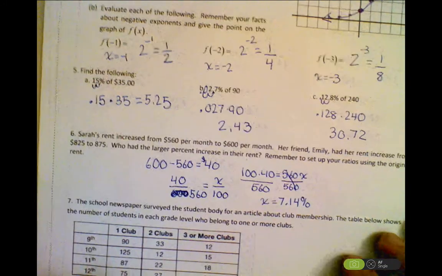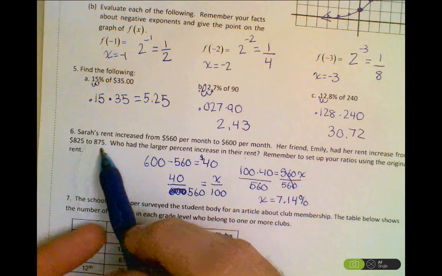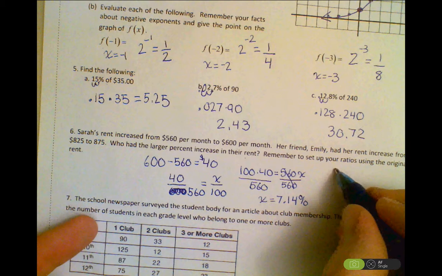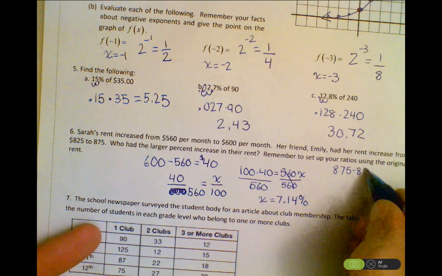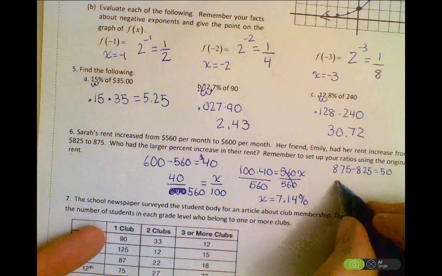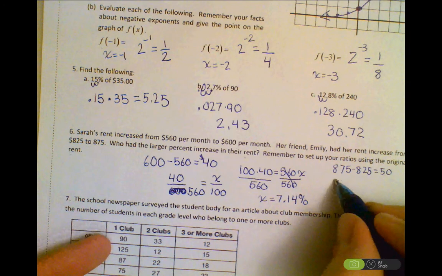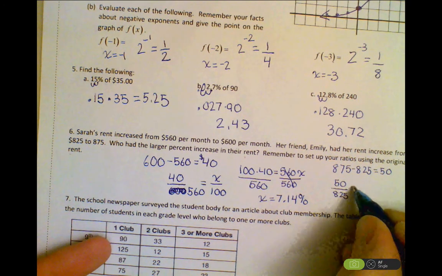Emily had her rent increase from $825 to $875. So that's only a $50 increase. You can figure that out by subtracting them. So I get $50. Now to set up a ratio, you're going to do 50 over the original $825, and that'll be equal to x over 100.